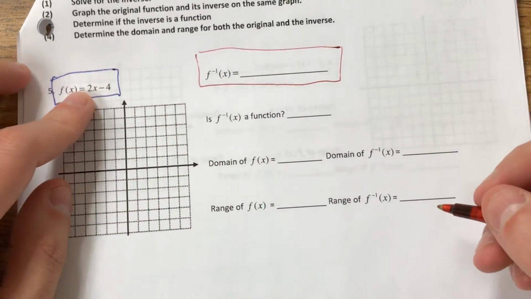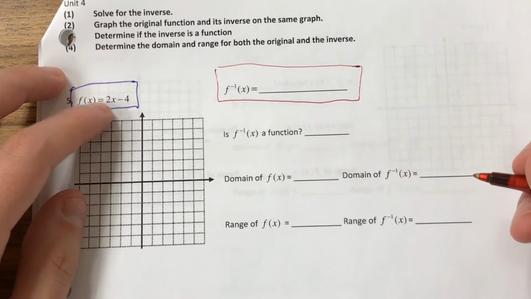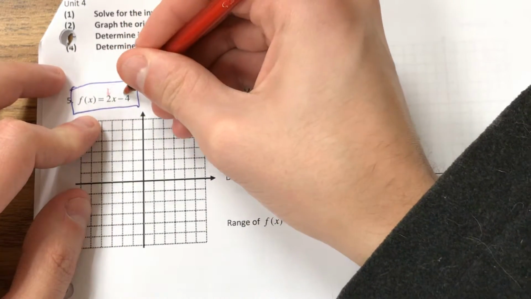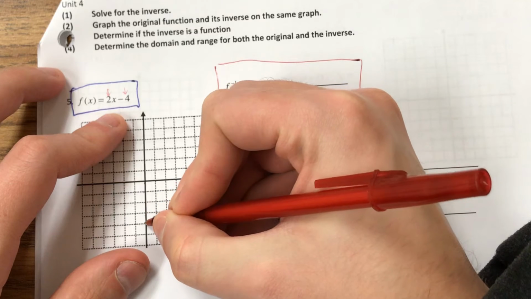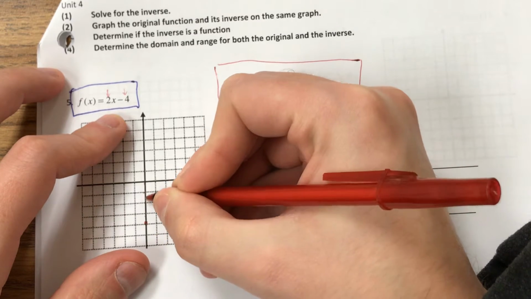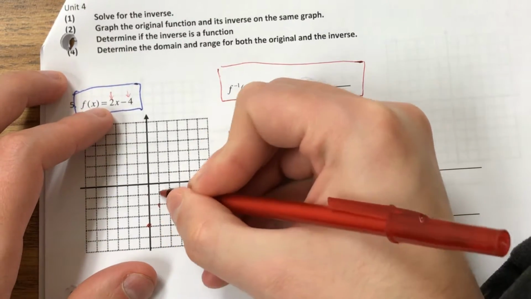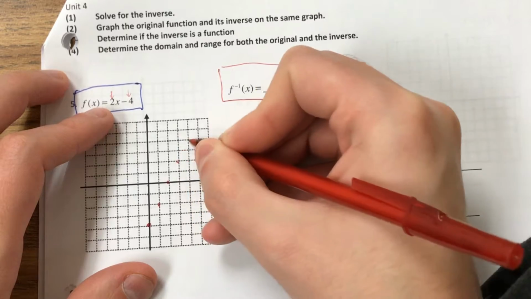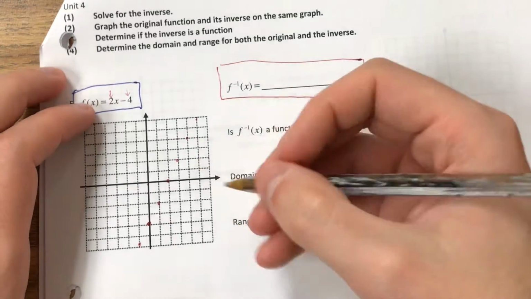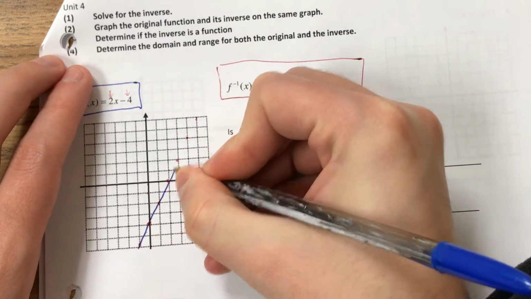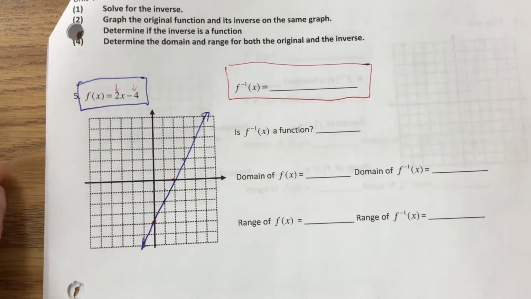But this right here, 2x minus 4, is a line. The very first unit we did this year was graphing lines, so hopefully you remember slope-intercept form, where you start at minus 4, 1, 2, 3, 4. Yep, minus 4. And then the slope is 2. So you go up 2 over 1, up 2 over 1, etc. I just said I was going to do this in blue and started doing it in red anyway. There we go. So that is the original function right there.